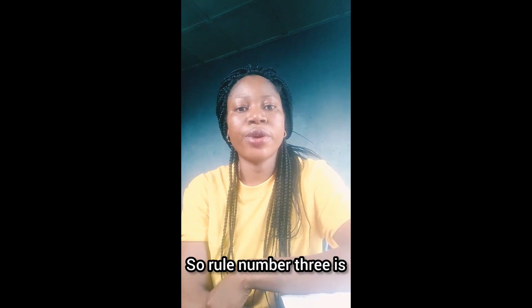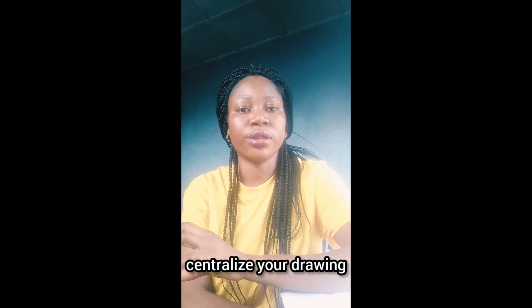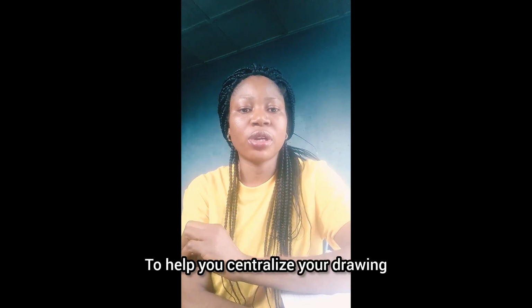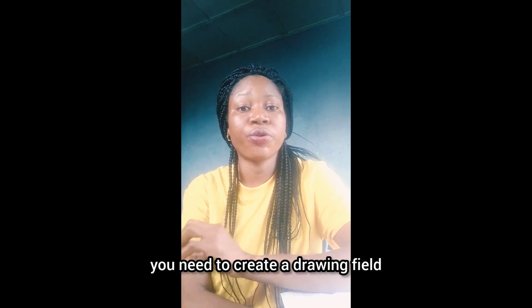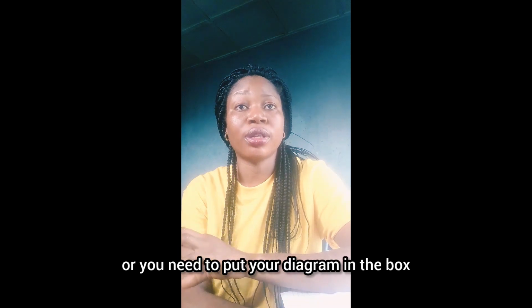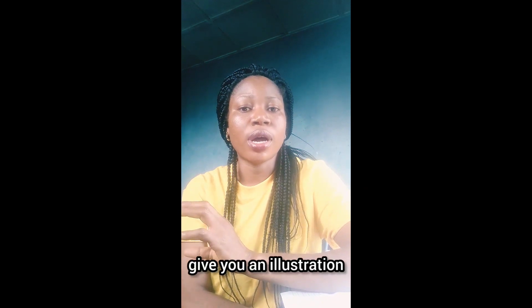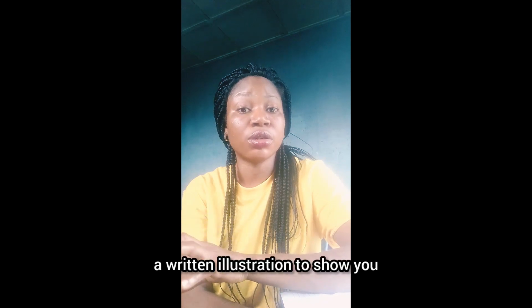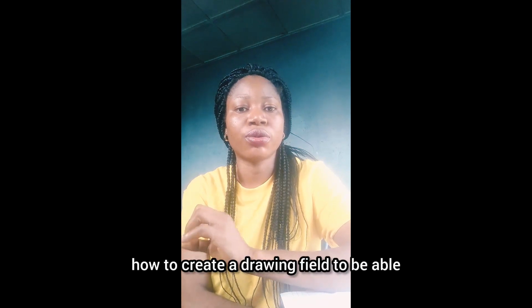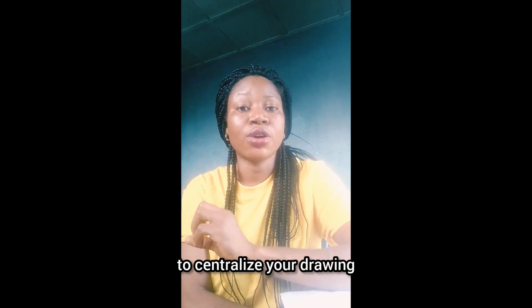So rule number 3 is centralize your drawing. To help you centralize your drawing, you need to create a drawing field, or you need to put your diagram in the box. So I am going to give you a written illustration to show you how to create a drawing field to be able to centralize your drawing.